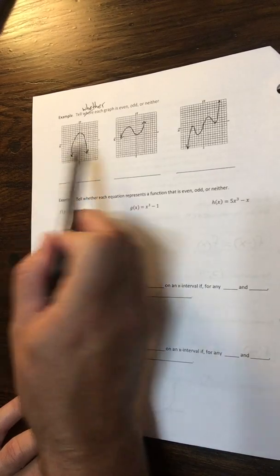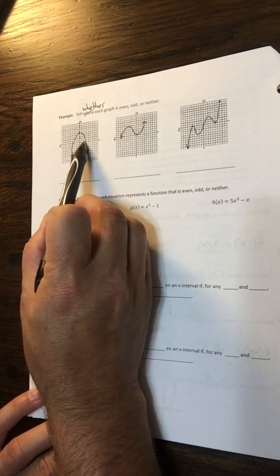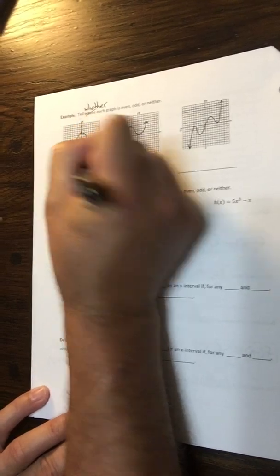Well, look for any kind of line of symmetry. We have a line of symmetry that's across the y-axis. That means if you put an x in and the opposite of x, you get the same y values. This one is definitely even.